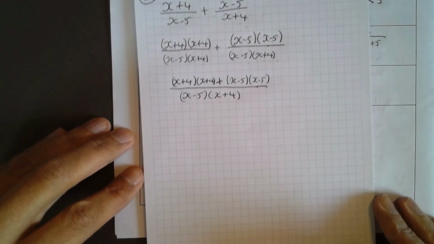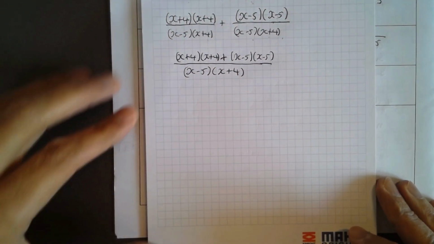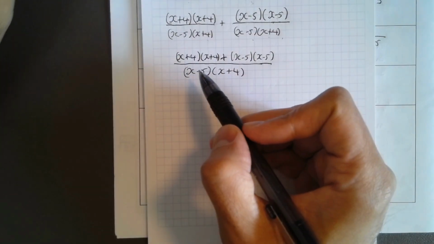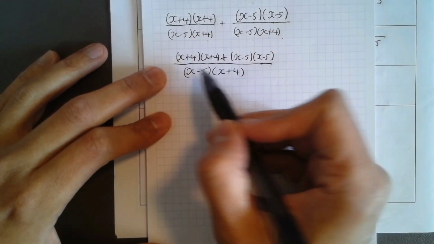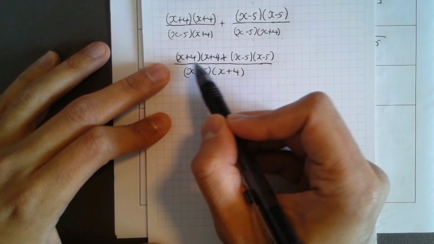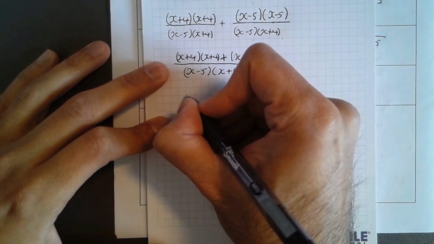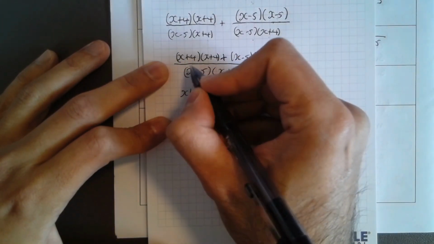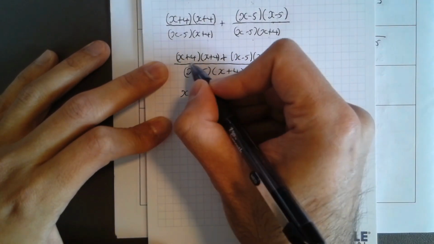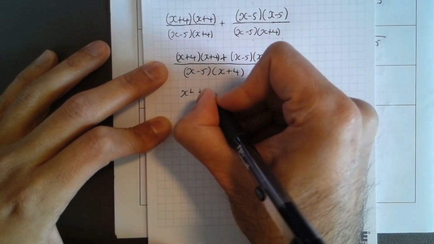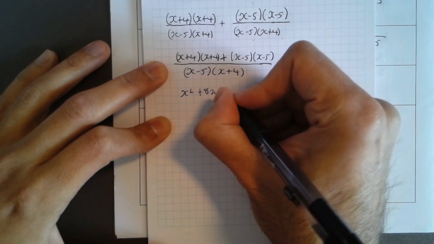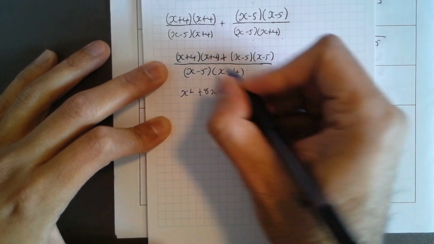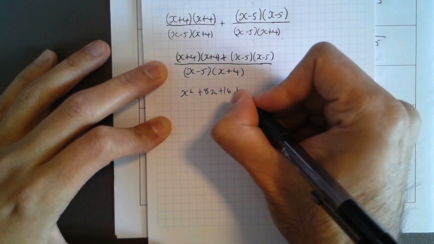Okay, so let's just move that up slightly. Okay, right, so now I can expand these out. So that's going to give me x times x, which is x squared. And then I've got plus 4x and plus 4x again, so that's going to be plus 8x, and then plus 16. So that's this part, and now I'm going to do the same thing over here.